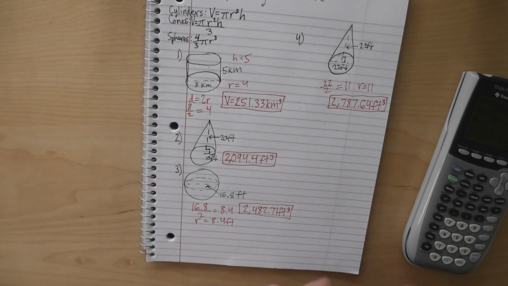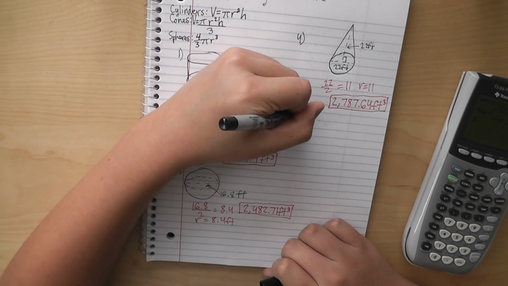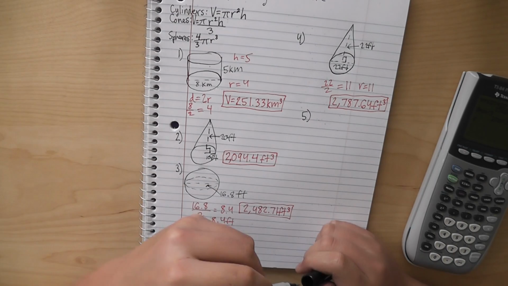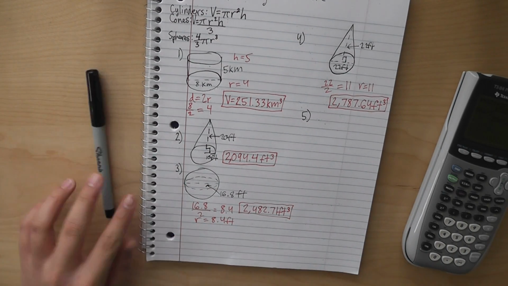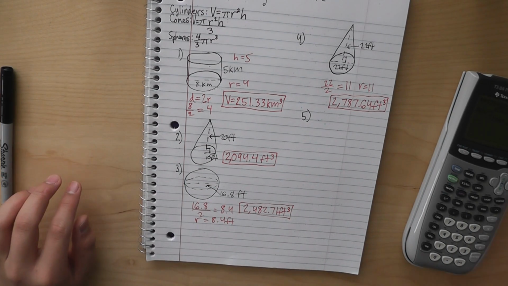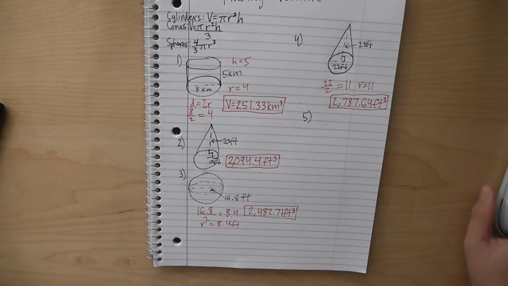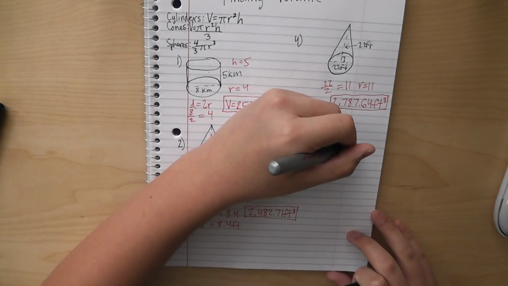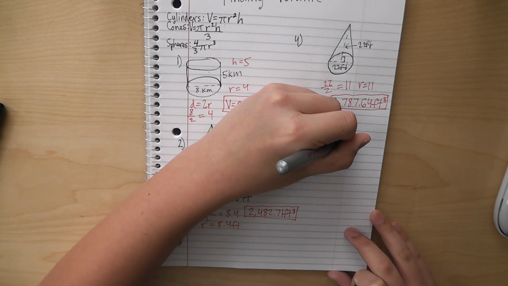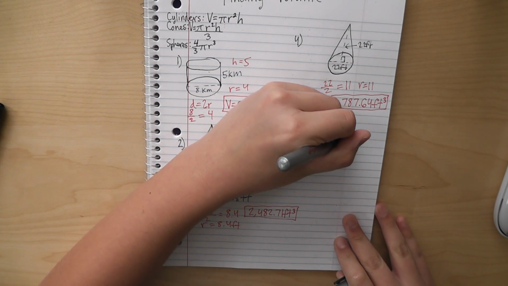For our next example, actually we might do one more after this. Let's do a cylinder.